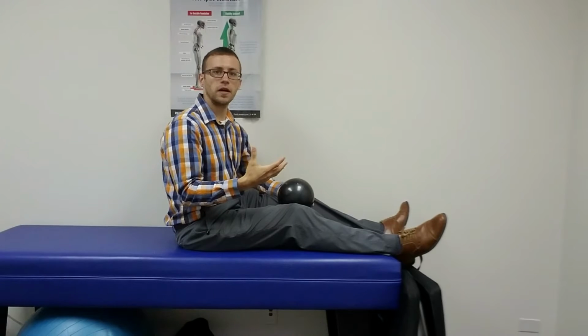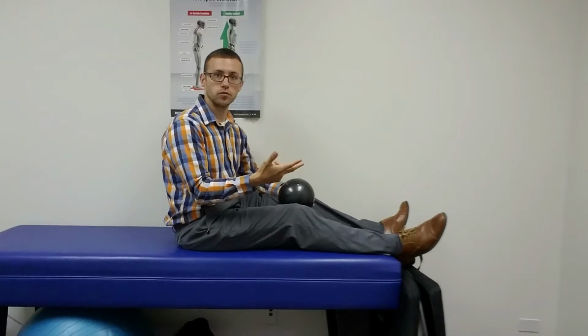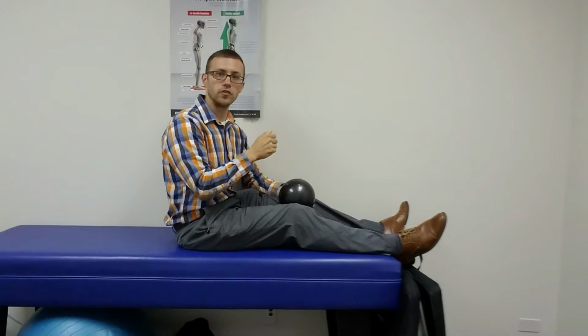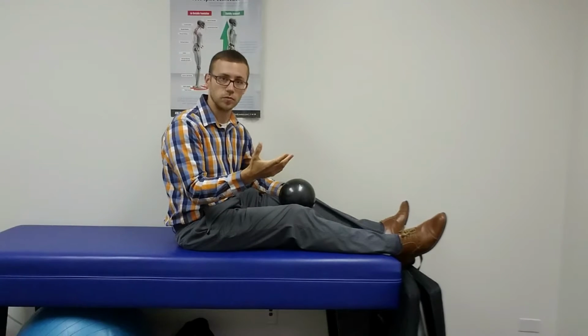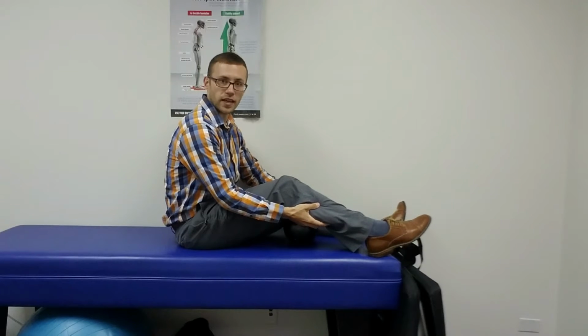Finally, the last thing I recommend doing is rolling out and loosening up the tight muscles. So we worked on stabilizing, we worked on strengthening, and we worked on improving flexibility. Sometimes the muscles are just so tight, they're in such a spasm that you need to loosen them up before you can even get the flexibility in the area. Oftentimes people complain of tightness back here in the calf.